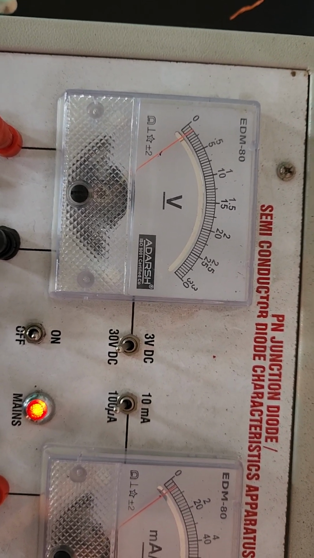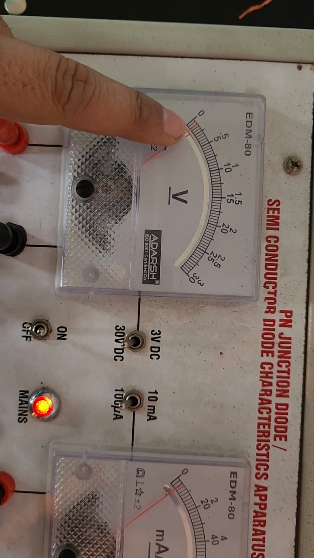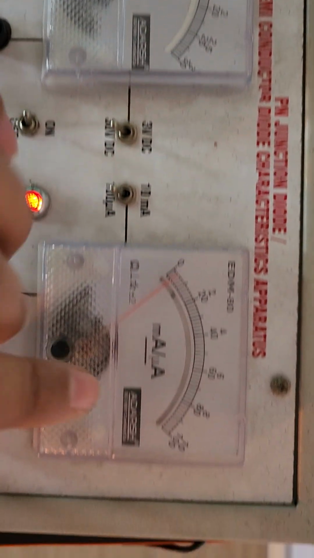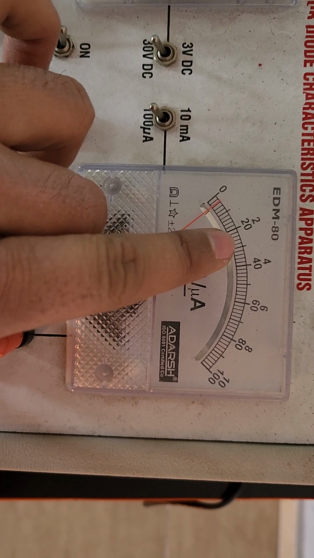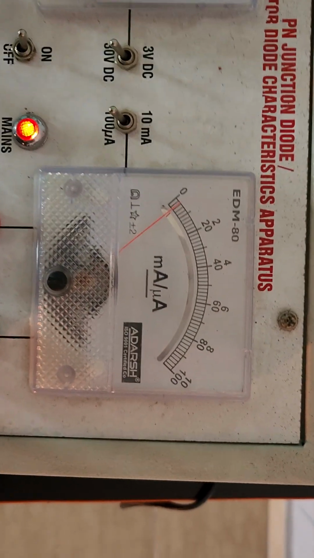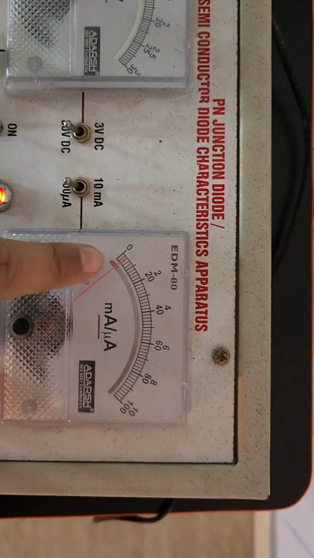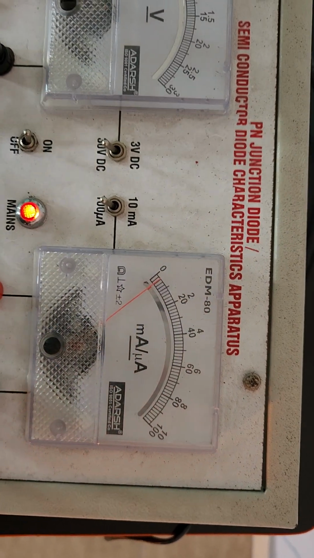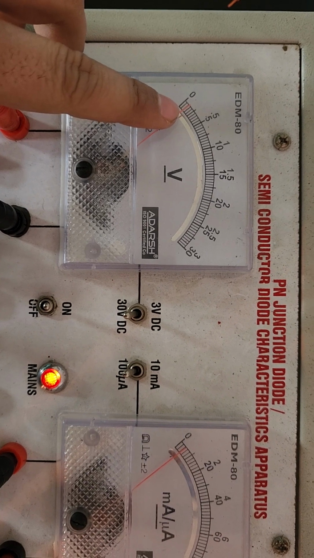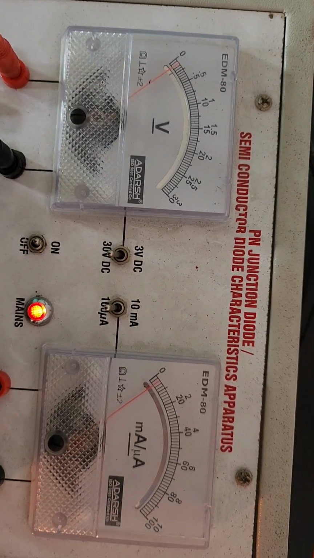Therefore one division will represent 0.5 volt, and here there are 3 divisions, so 3 into 0.05, that is 0.15 volt. Similarly here 0 to 20, they are having 10 divisions, so 10 divisions are representing 20 microampere. So one division will represent 2 microampere. There are 2 divisions, so 2 into 2, 4 microamperes. At this voltage 0.15 volt, 2 microampere, and then we shall be increasing it.